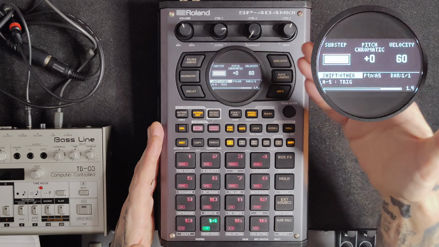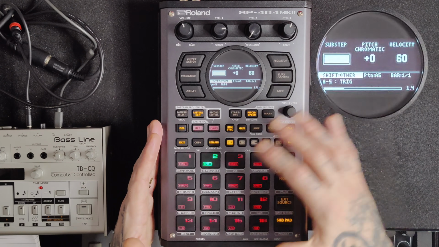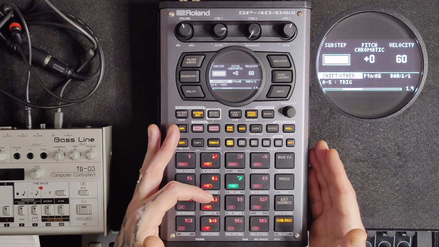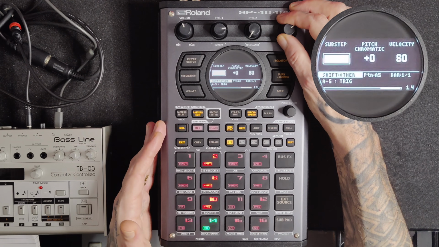Now, the whole concept is to use accents to have different rhythms, and the classic is like this. We can use the velocity, of course, to fake or mimic the accent, and on the second 16th note I want to use a note lower in velocity.